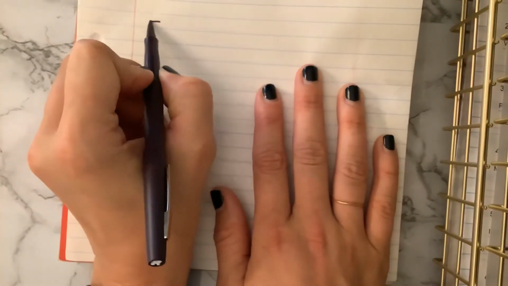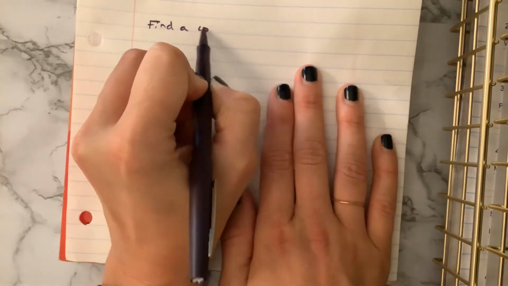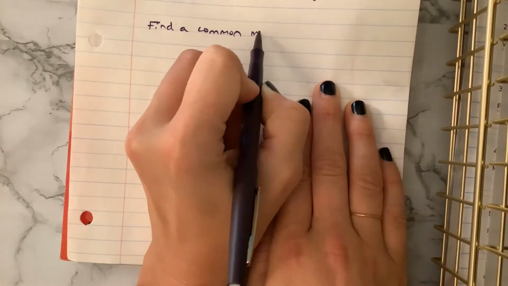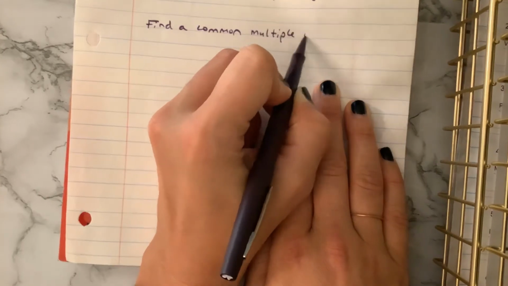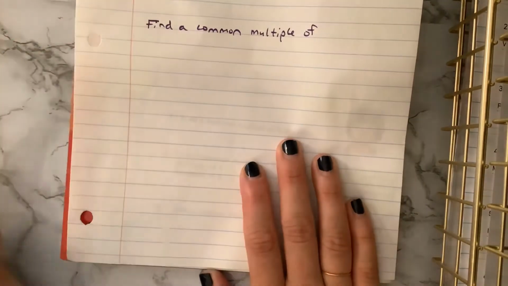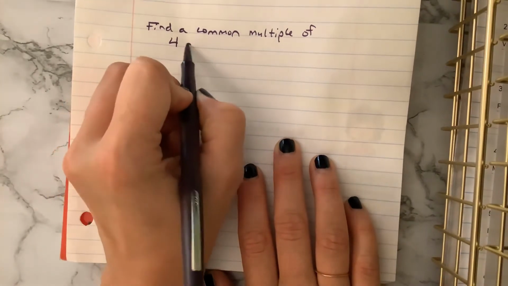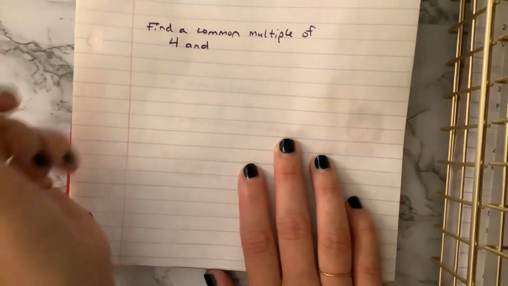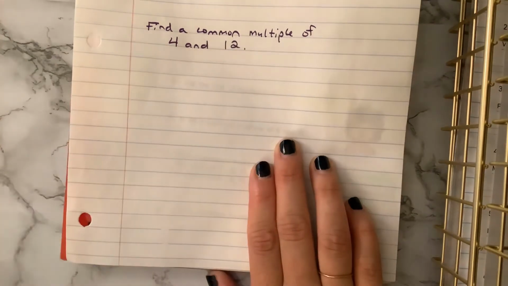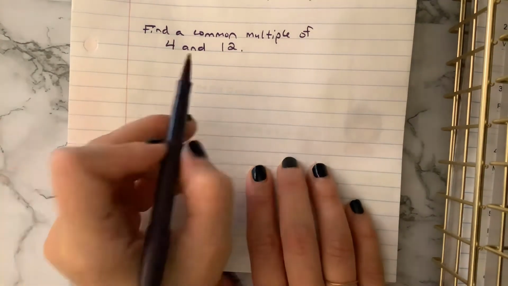Let's try another one. Let's say, what is a common multiple of 4 and 12? That's going to be a little bit too easy, but that's fine. So remember what I said.